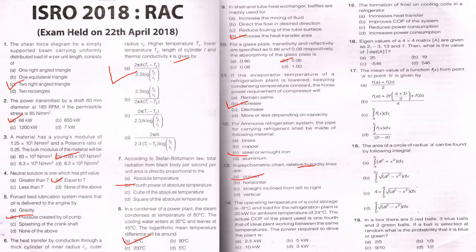The operating temperature of the cold storage is -9, the load of the refrigerant plant is 20 kilowatt for the ambient temperature of 24 degrees C. The actual COP of the plant is a fraction of that of the ideal plant working between the same temperatures. The power required to drive the plant is 14, C. The formation of frost on a cooling coil in a refrigerator, correct answer is D, increases the power consumption.